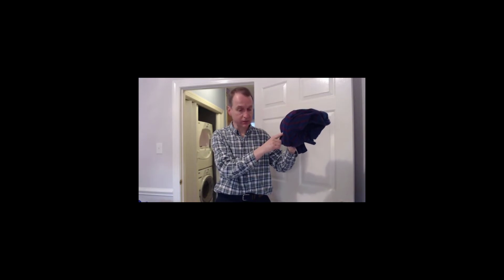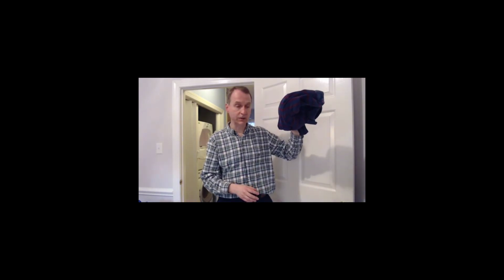If I think about this shirt, there's an attractive force of gravity between the center of the shirt and the center of the earth. But there's also an energy associated with this scenario. Right now, the energy is a potential energy based on the position of the shirt. But if I let go, the potential energy is converted into kinetic energy.